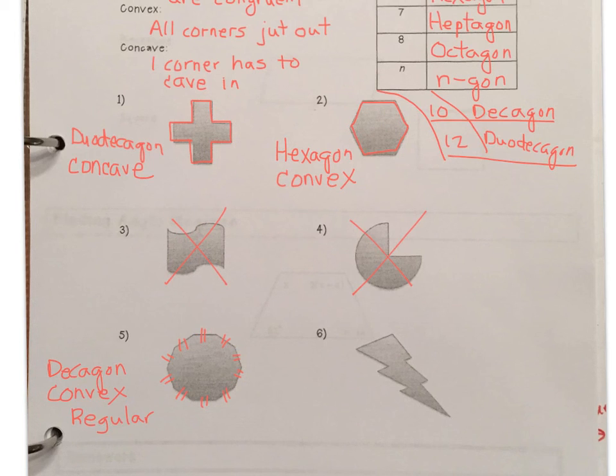Alright, last one. Let's count the sides. 1, 2, 3, 4, 5, 6, 7, 8, 9, 10, 11. This has 11 sides. I don't have the special name for that, so I'll call it an 11gon.